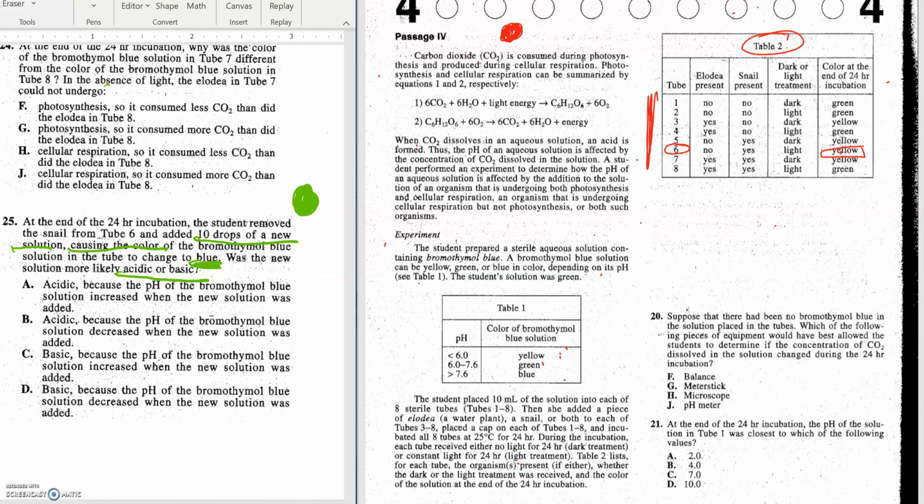Knowing that, the color went to blue. So hopefully we remember from an earlier question that table 1 on the right hand side here has the colors. Yellow is less than 6, so it's acidic, and it went to blue, so it is basic. So we're going to come back to the left hand side and look at our answers. We know it's gone to blue, and that is basic, so answers A and B are out. Table 1 tells us that basic is blue. It's the higher one. It's a higher pH.